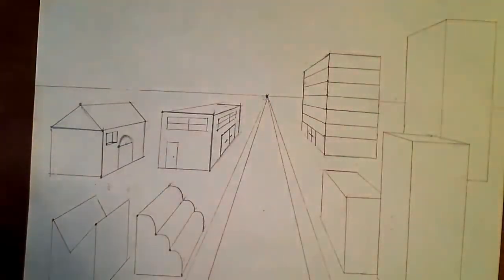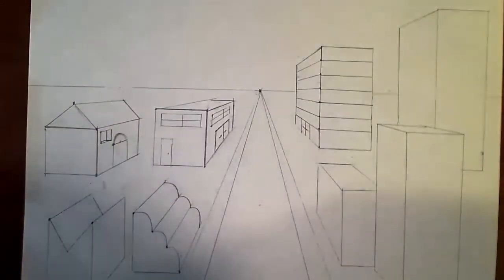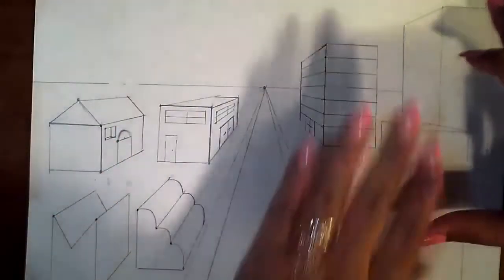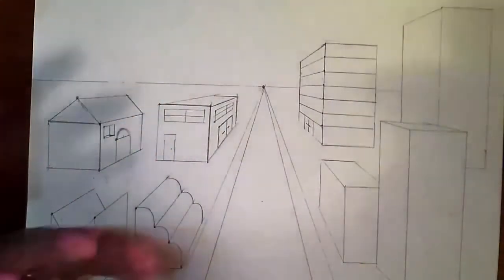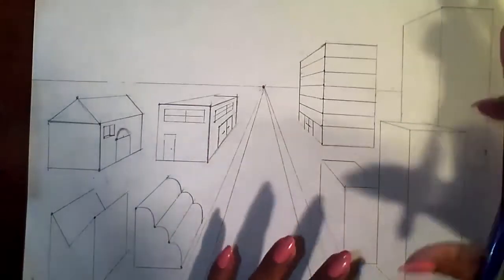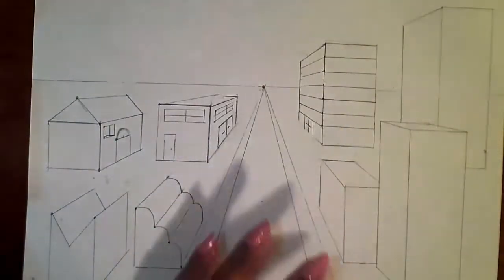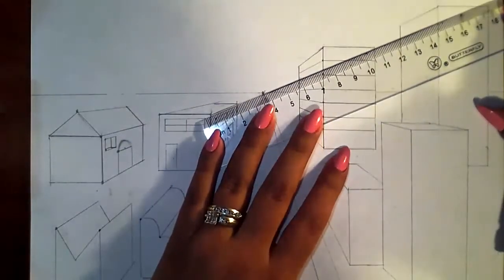And there I have one building. You could color this building however you want, black and white, with pencil. I'll go over the shading techniques later, and I'm going to use just pencil on one side, and on the other side I'm going to use color so you can see the difference. Now, if you want to do your windows a little bit different, you can. If you want to do circles, you can.